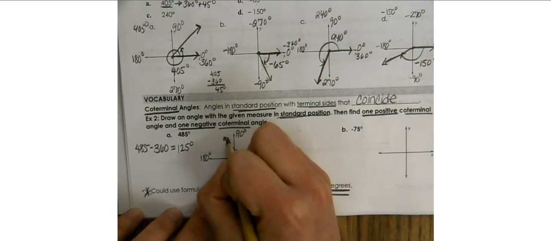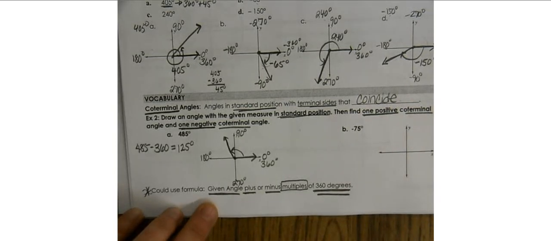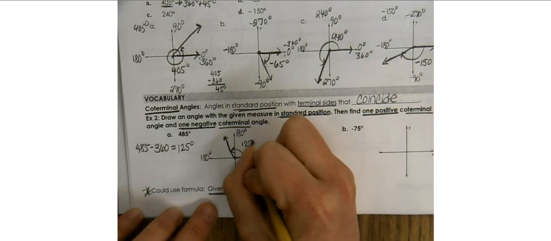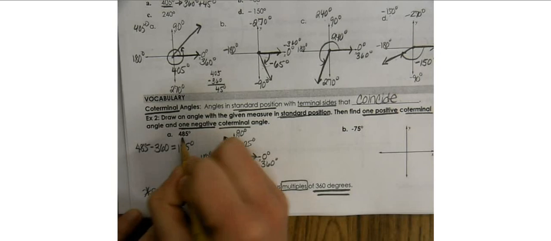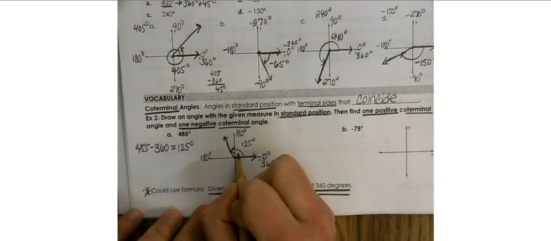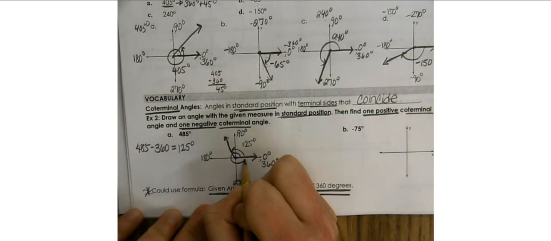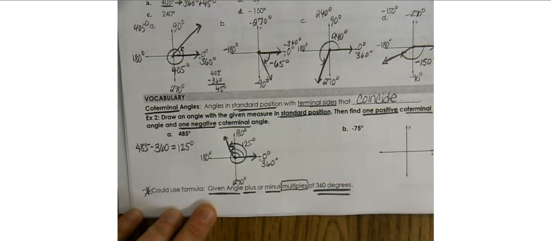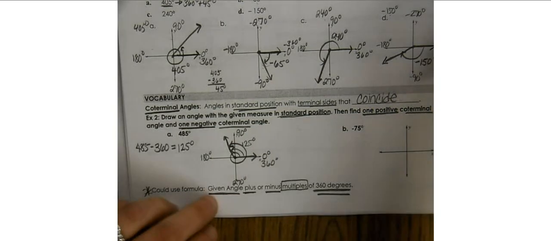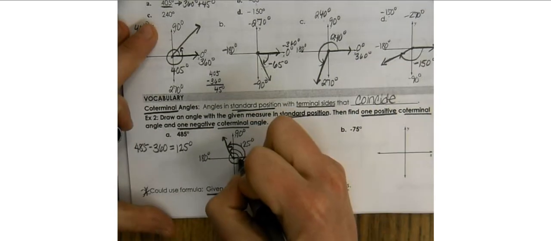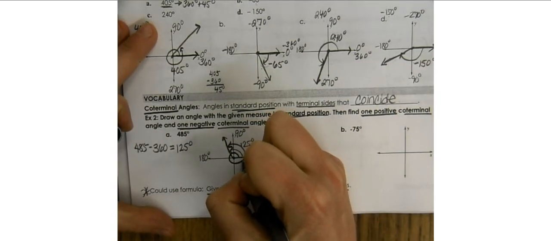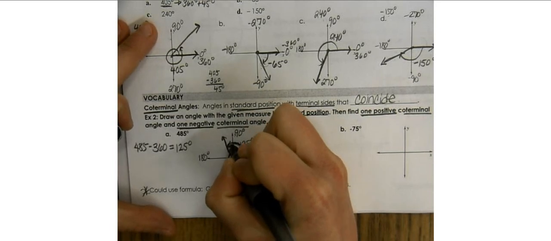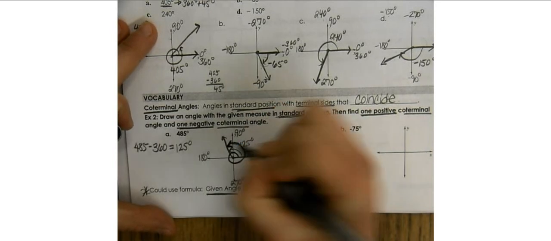But unfortunately, that's not what was asked of me. Even though I did graph 125 degrees, I'm looking for 485. So that really means 360 degrees plus an additional 125 degrees. So really and truly, my true answer is this one in black. So that is me drawing the initial angle.